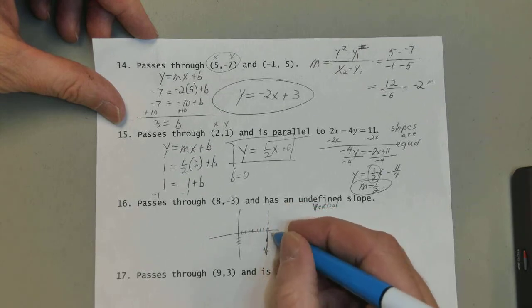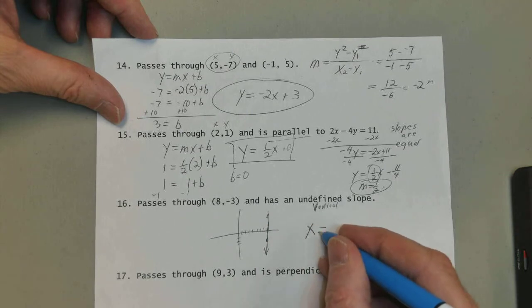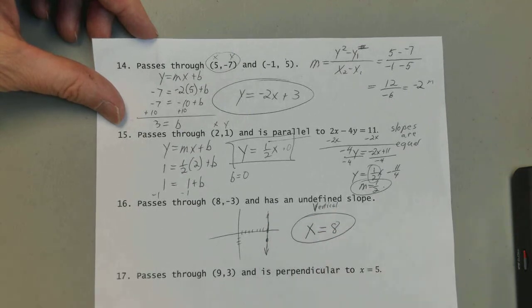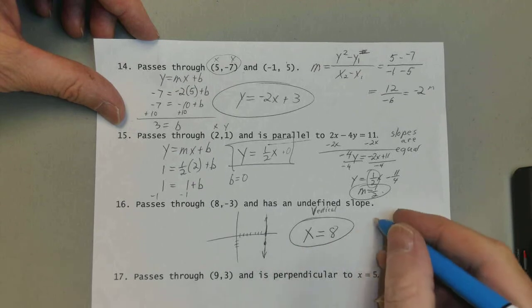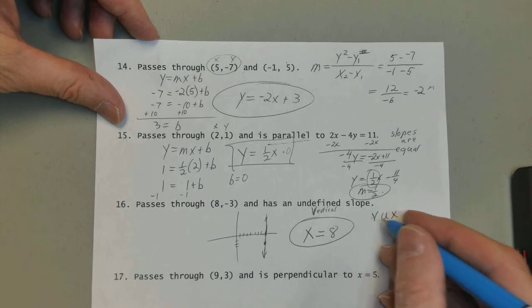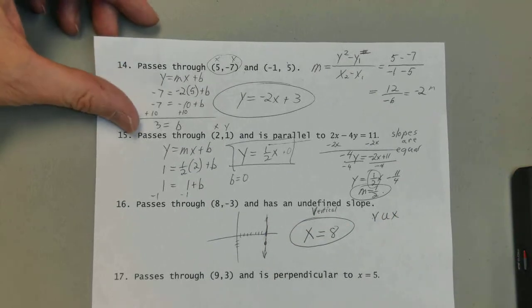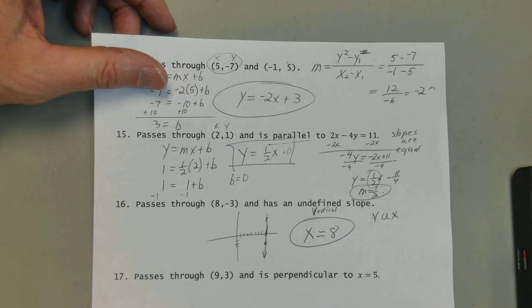Well, look at what I'm doing. This is at 8. X equals 8. Vertical, undefined slope, x equals is our form, and x is equaling 8 there, our equation.